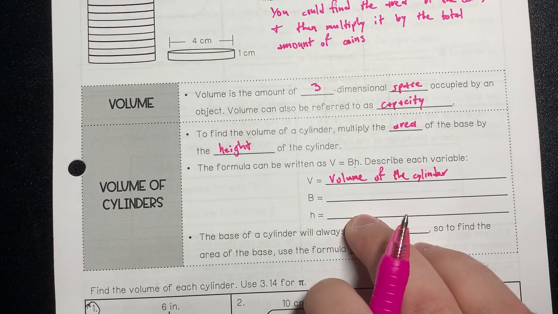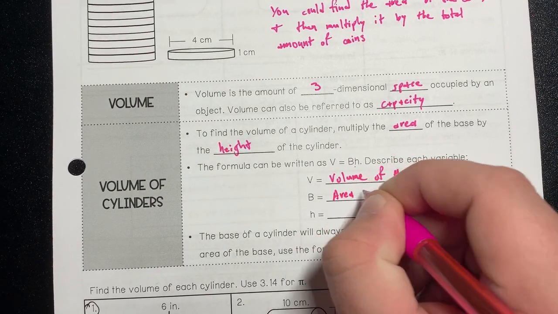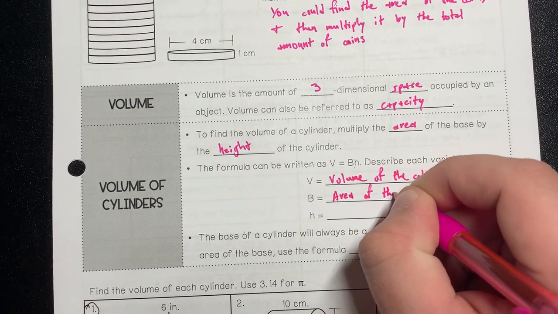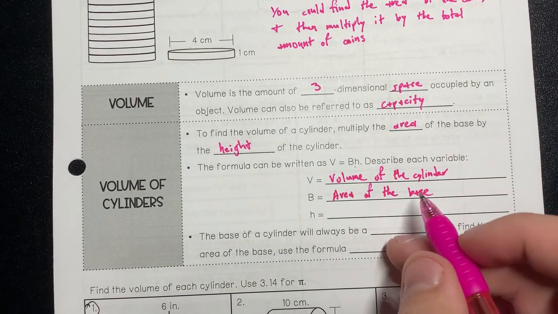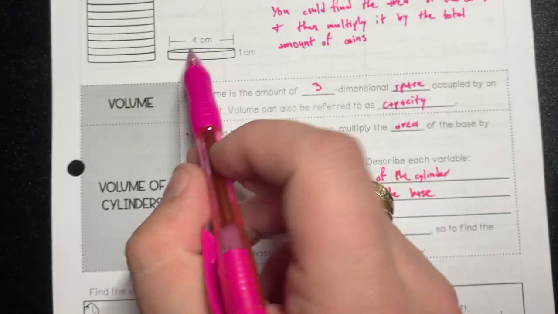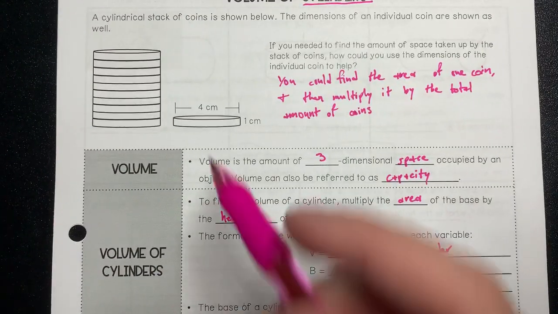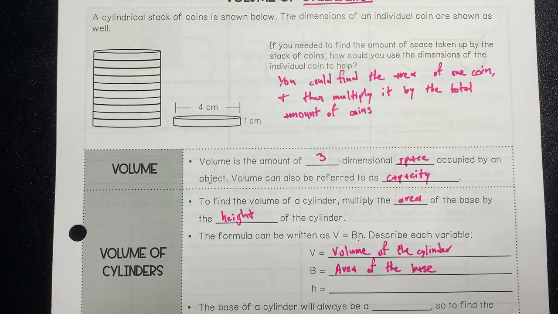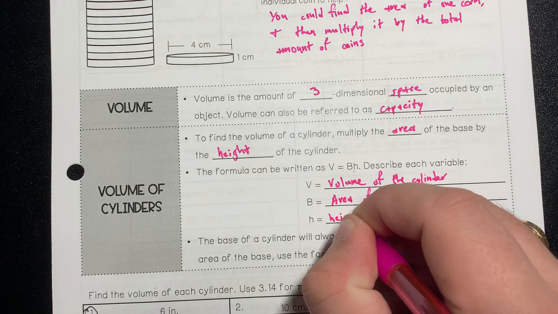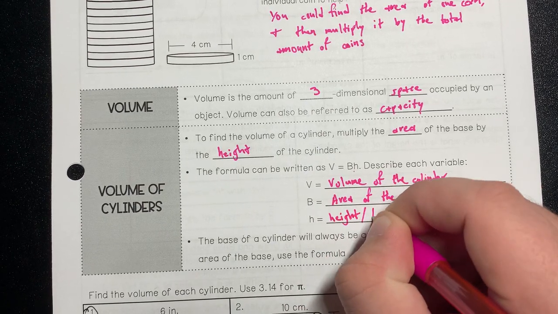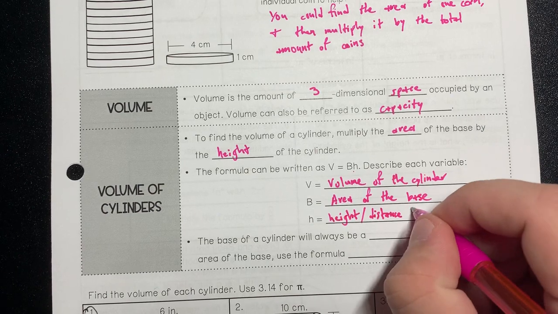Our capital B, this is going to stand for the area of the base. And so the base is going to be this flat side on each end of the cylinder. And our H stands for height, or the distance between bases.